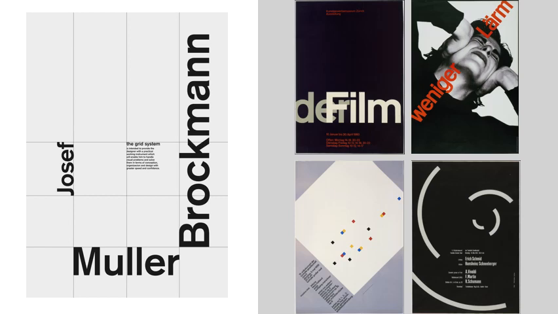Okay, Josef Müller-Brockmann was the father of the grid system. So again, the poster on the left is definitely playing up the idea of grid. Everything is typeset on a grid. Again, it's very black and white, or gray and white. Looking at Müller-Brockmann's actual designs on the right, you can see, again, big fan of sans serifs, big fan of the grid, whether it was vertical grid or turning the grid on axis for diagonal compositions.